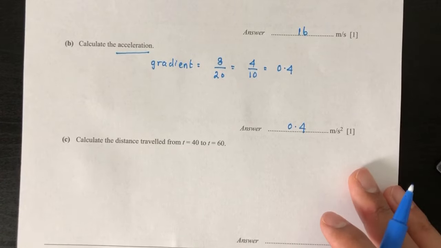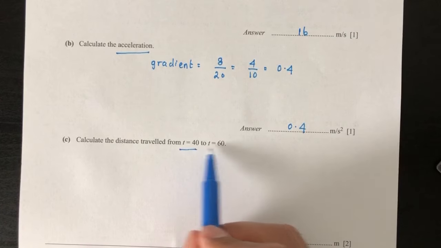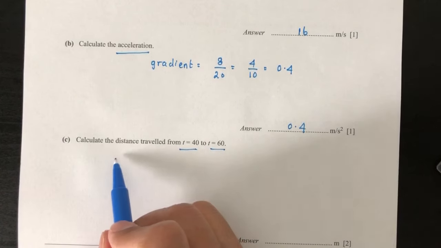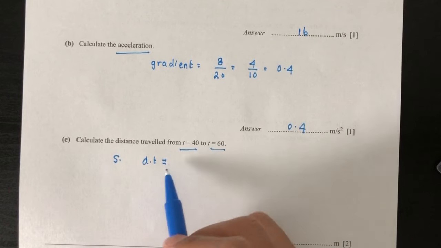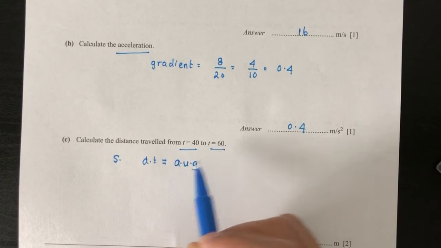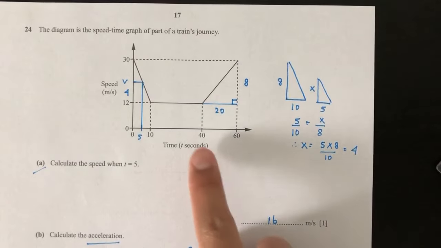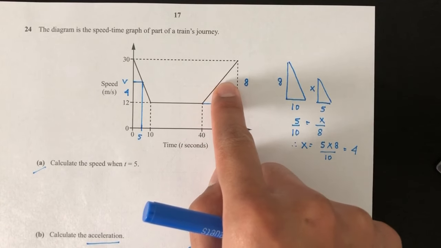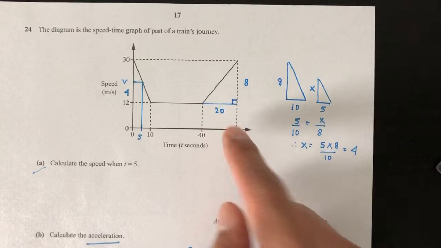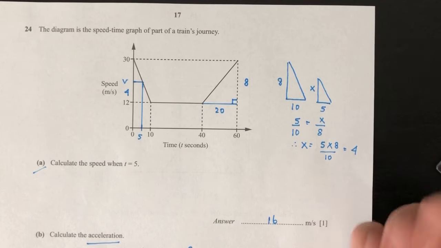Now for part C, calculate the distance traveled from this time to this time. Whenever you have a speed time graph, distance traveled is equal to area under graph. If you observe from this to this, the area is you can say a triangle plus a rectangle, or you can find the area of a trapezium, up to you.